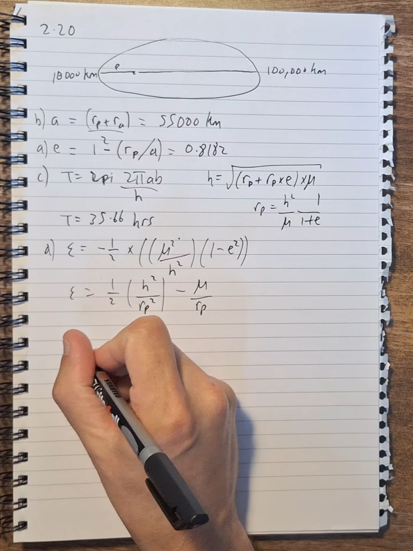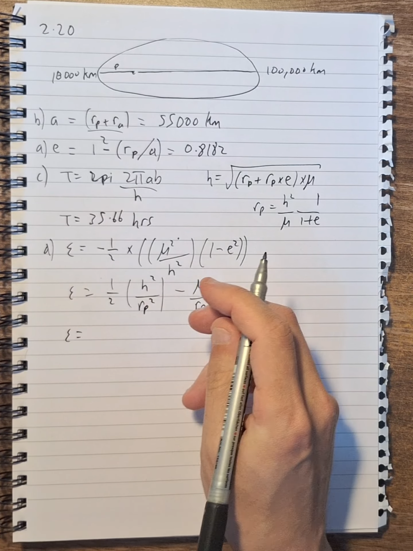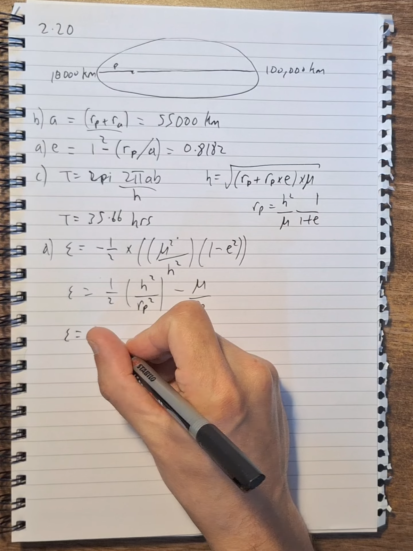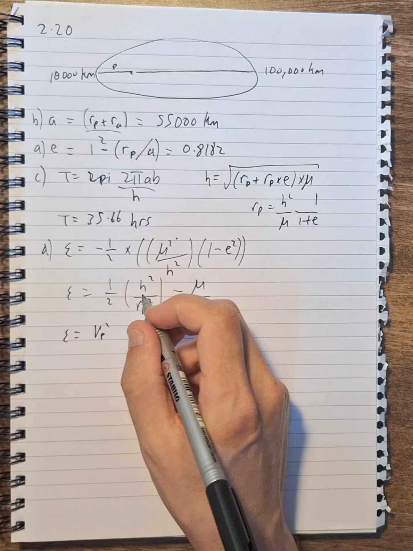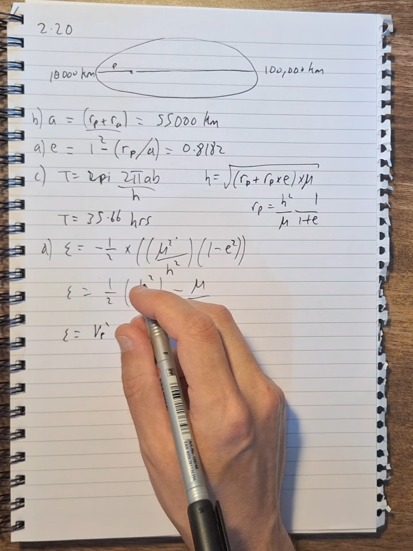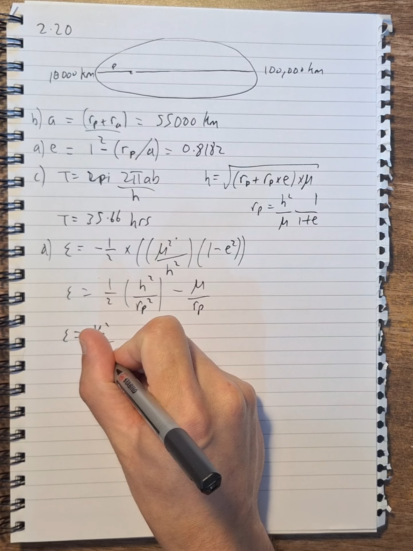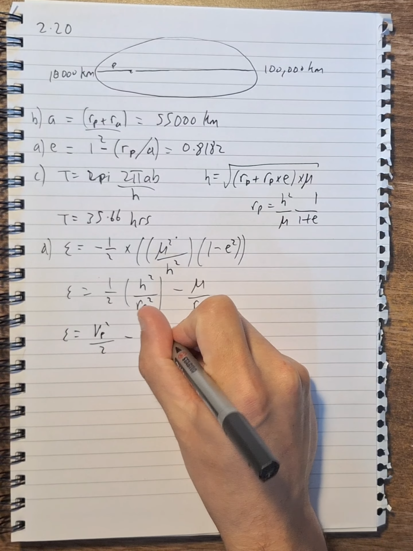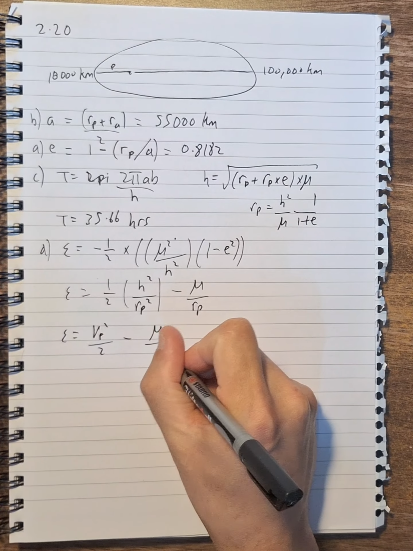That's also in that elliptical orbits video. And then the other one is velocity at perigee squared over 2 minus mu over rp.